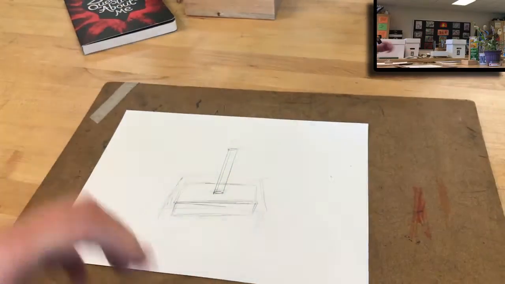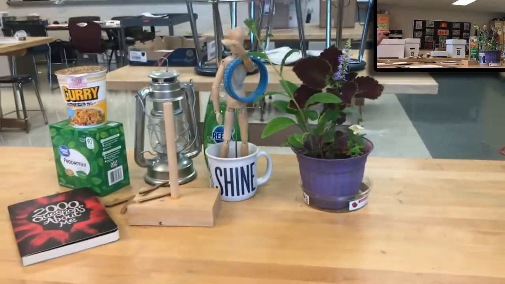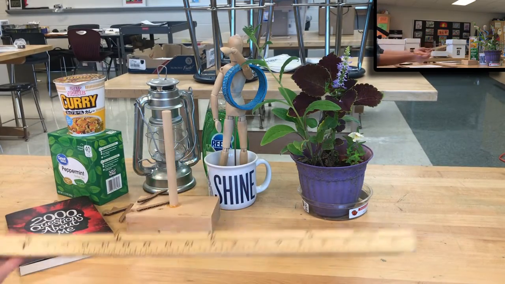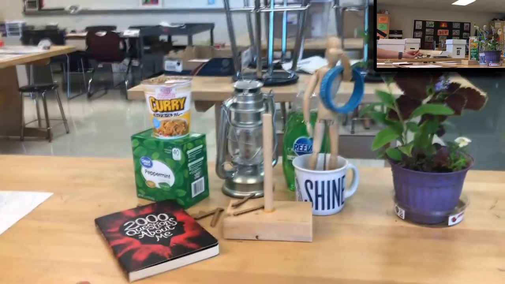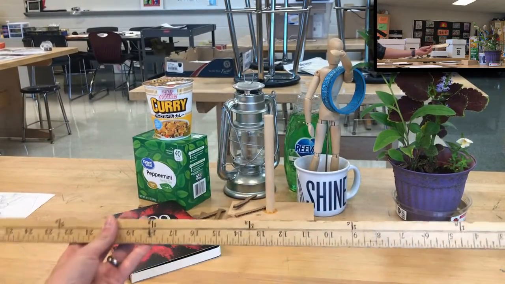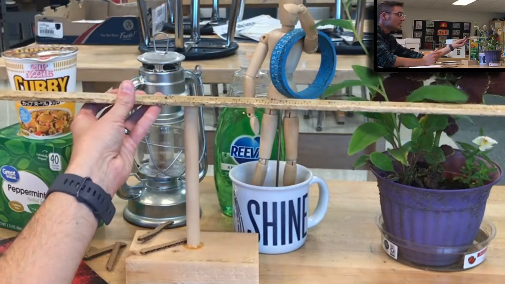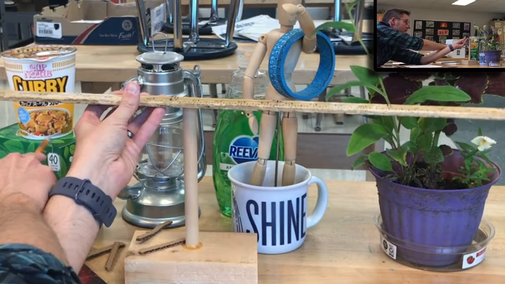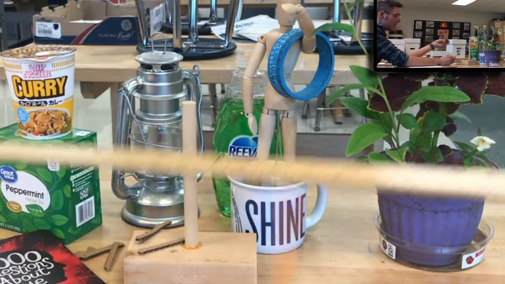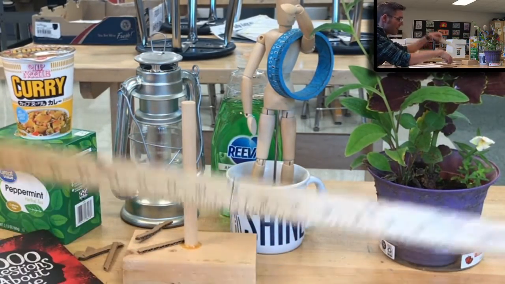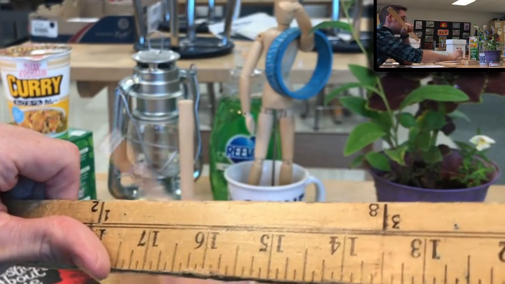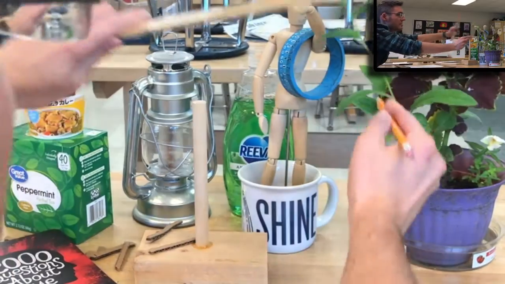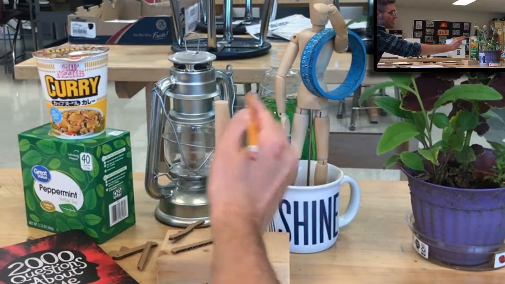Now what I need to do is figure out the size of everything. I'm not going to measure, I'm just holding this so you can see what I'm talking about. The way I'm looking at it, the plant is taller than the wooden piece. The peppermint tea box is shorter. The book hits right at halfway. Oh no, I moved it. Don't move it. The book hits right there. This leaf right here is the same height as the wooden piece.